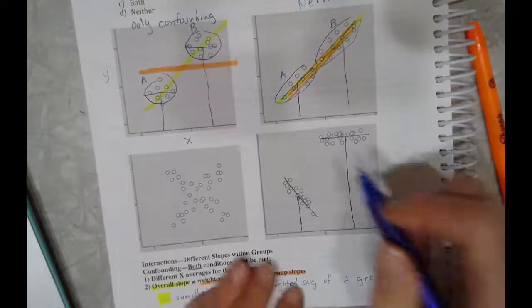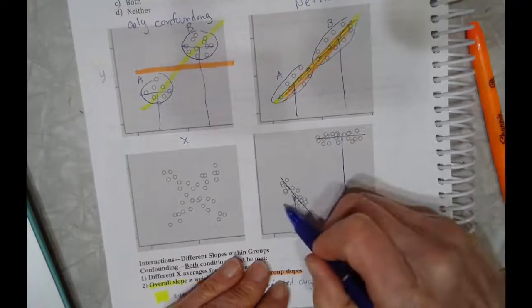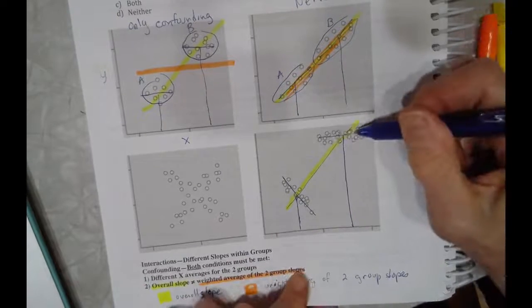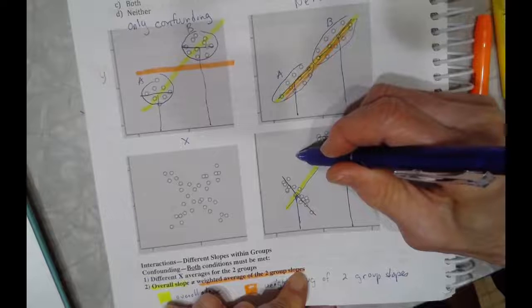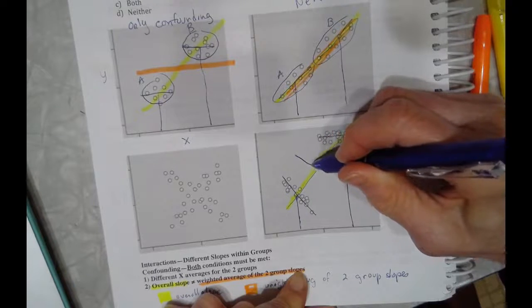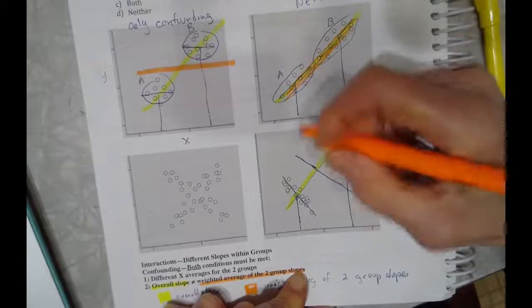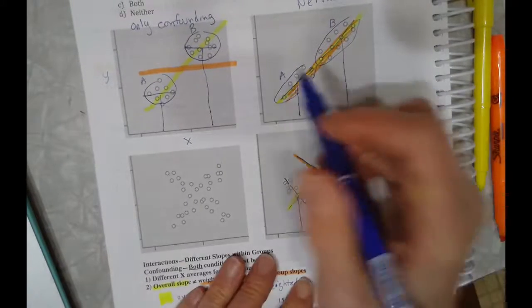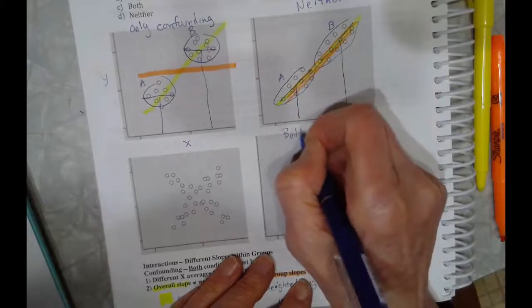And the other condition is that the overall slope looks like that. That's the overall slope, and it is certainly different than the weighted average. Here's a flat slope and a negative one. The weighted average will be sort of in between those. So it's certainly different. So this has both an interaction and confounding.